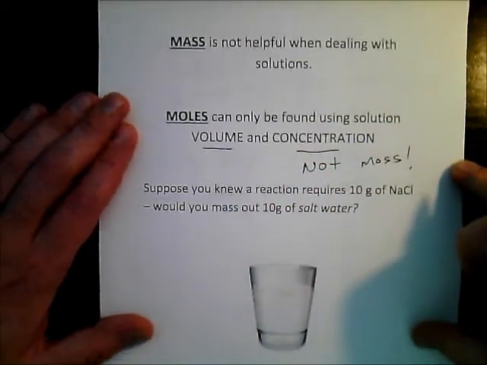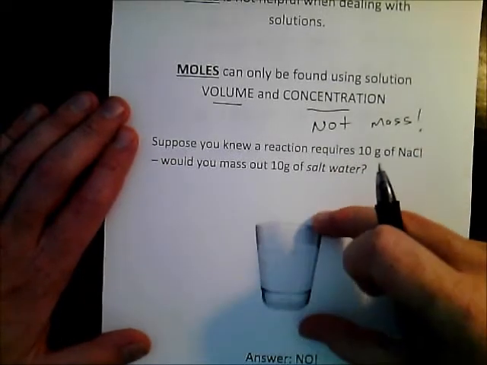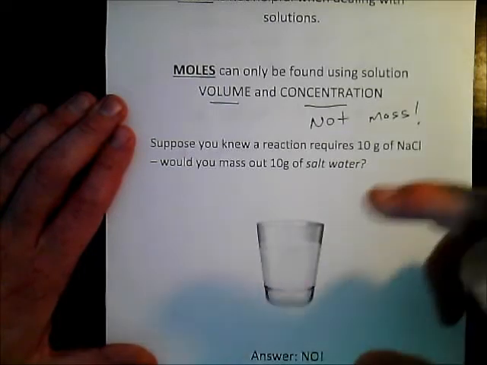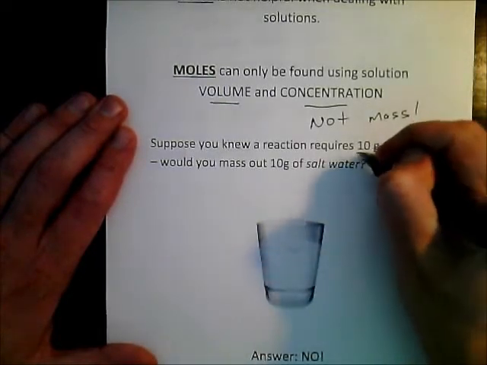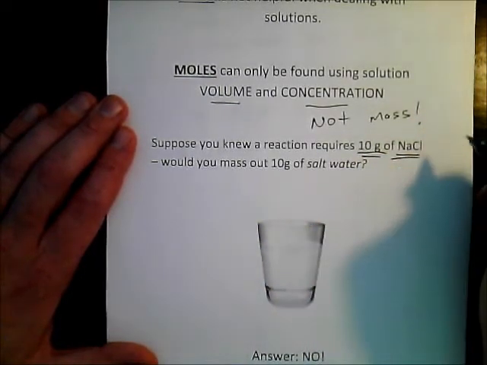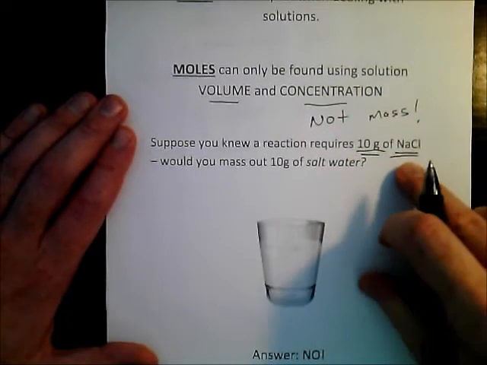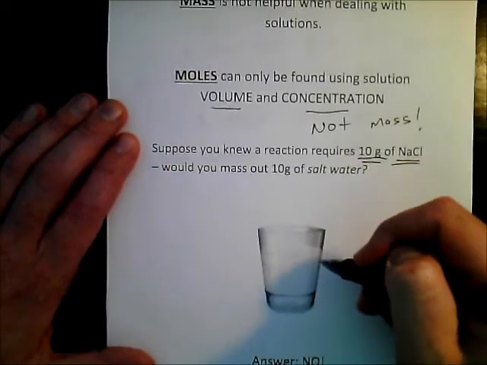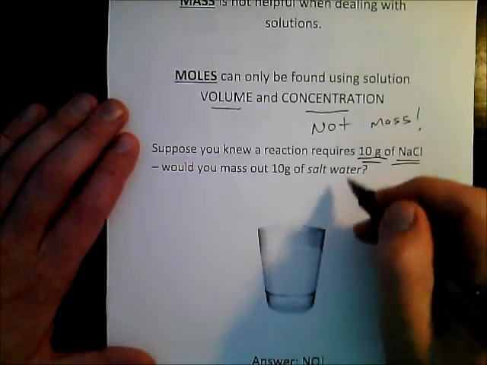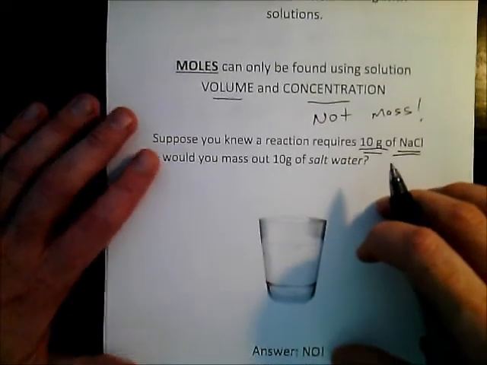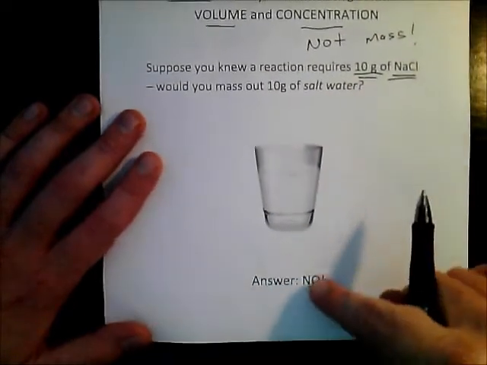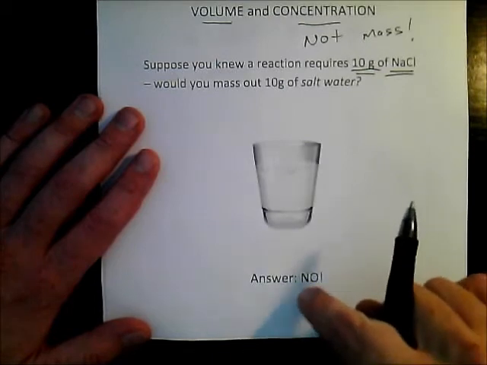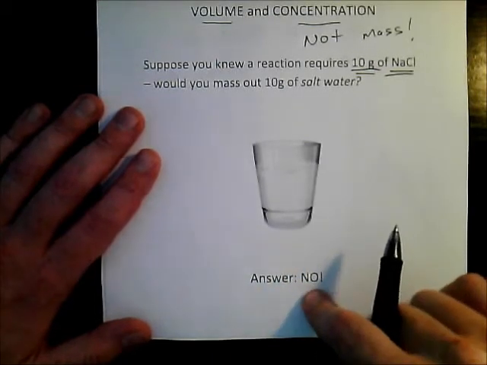Now let me explain to you what I mean by that. Suppose you had a glass of salt water, a salt solution, not a pile of salt, but salt water, and you knew some particular reaction required 10 grams of actual NaCl. Would you take the salt water and actually weigh out 10 grams of it to get your 10 grams of salt? Think about that for a second. Think about the answer and what the answer might be. Did you come up with no?